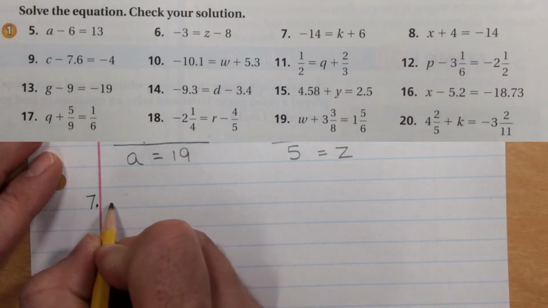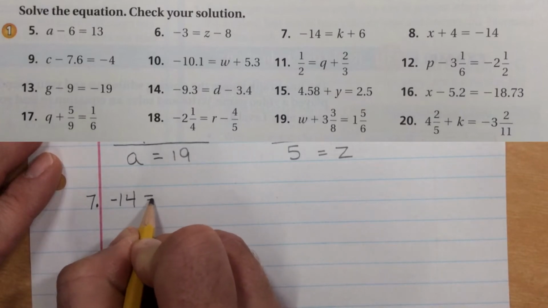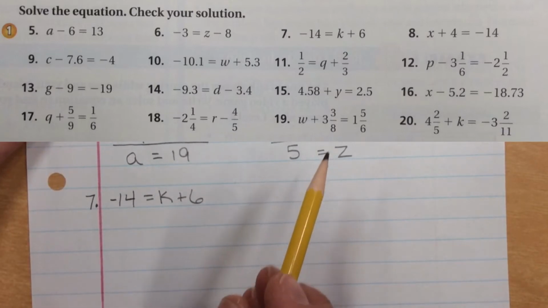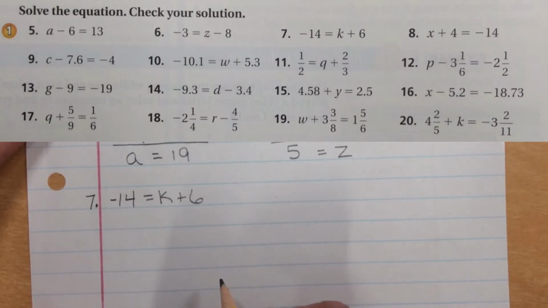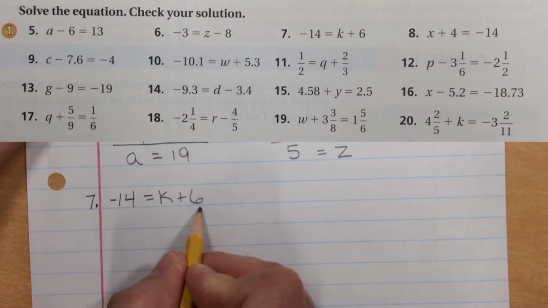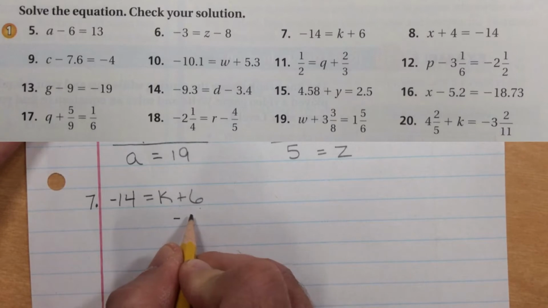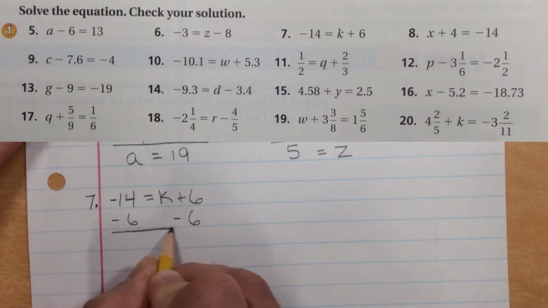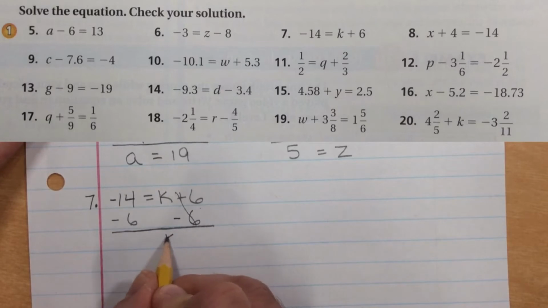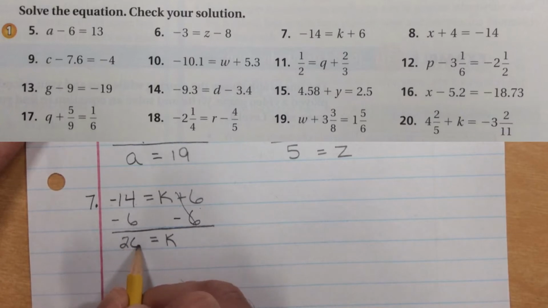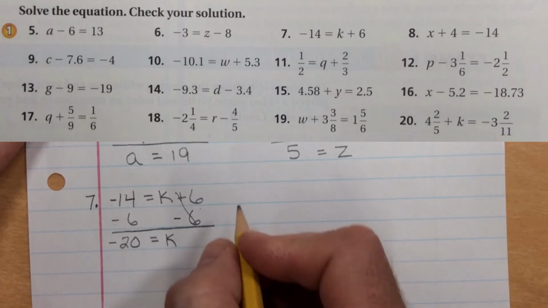On number 7, it says negative 14 equals k plus 6. And I know you're not freaking out about this one because you got all your freaking out done on the previous one with the variable on the right-hand side. So now, here we're adding 6. Well, when we were subtracting, we added. Now that we're adding, we subtract. And we subtract 6 from both sides. Here, those cancel out, leaving us with just k. And here I have negative 14 minus 6, or negative 14 and a negative 6. Same sign, so I add and keep negative 20.